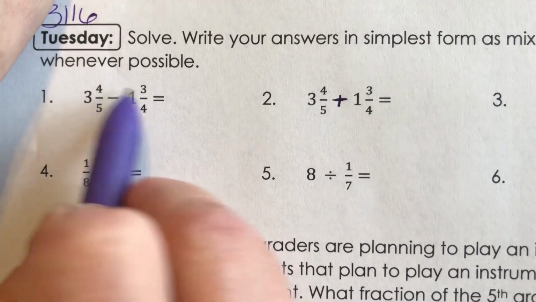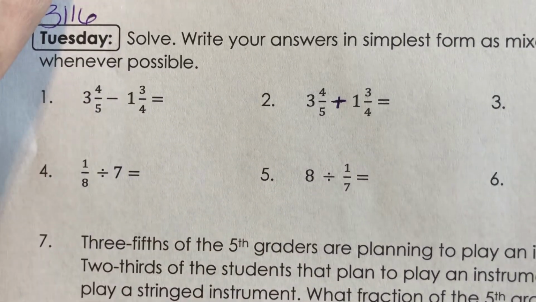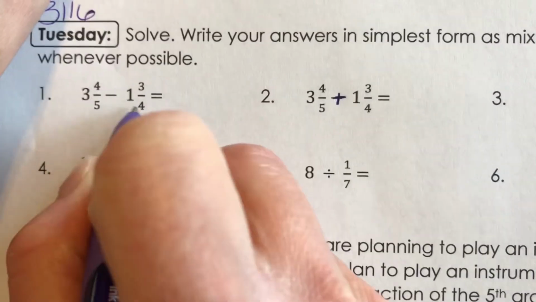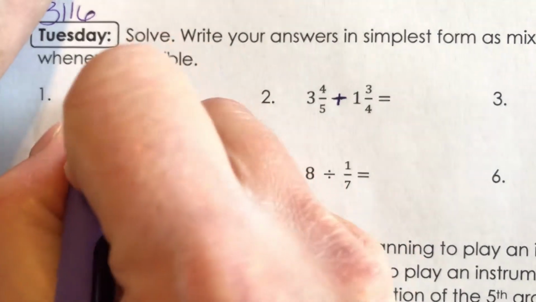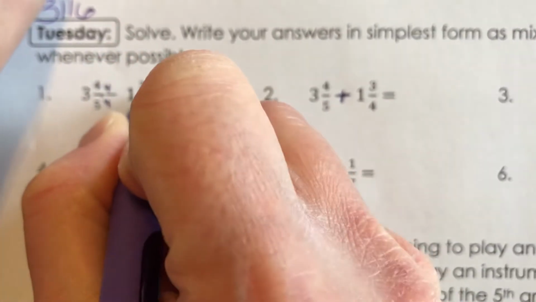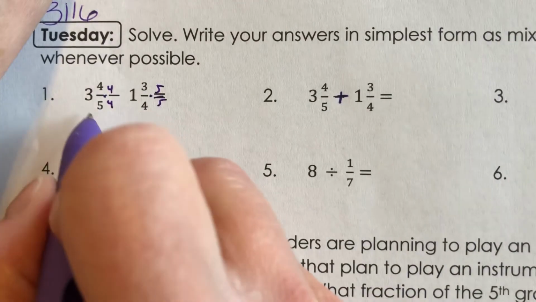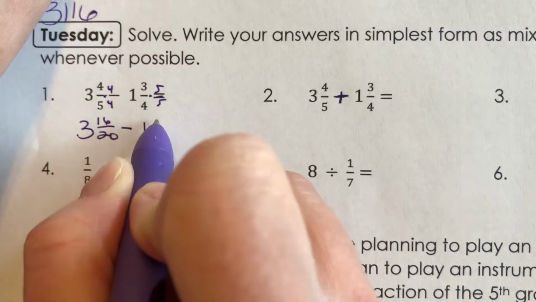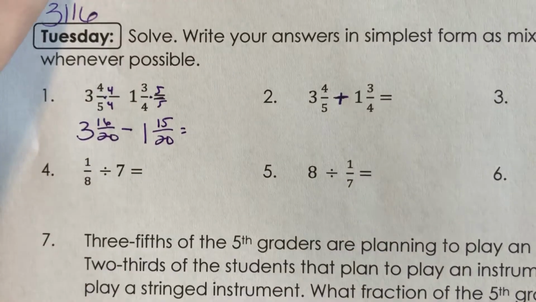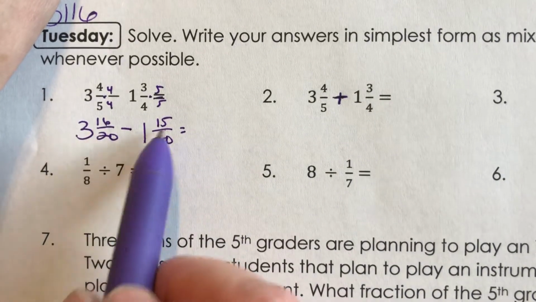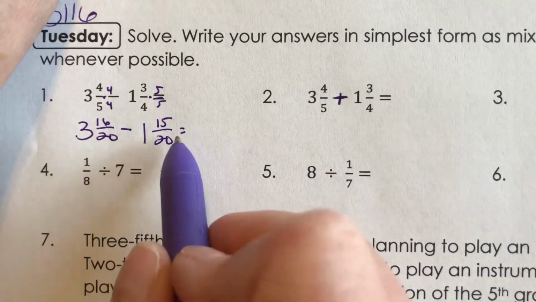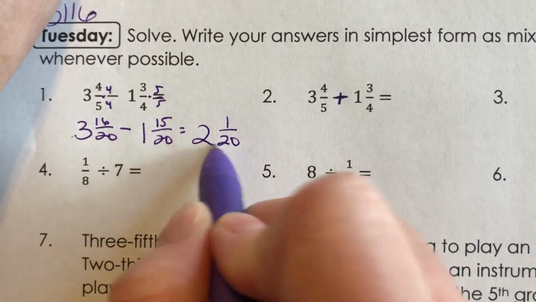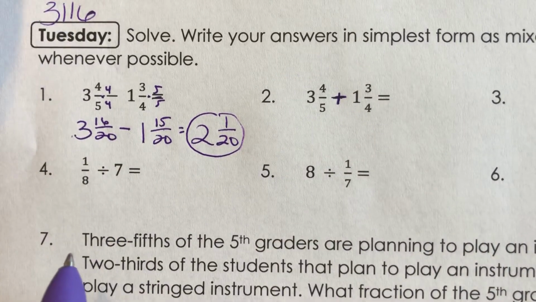Okay, anywho, the first one, I have two fractions I want to subtract, and remember when you're subtracting, you need to have the same denominator. So when I look at 4 and 5, I can't multiply 4 by something to get 5. So I'm going to multiply each fraction by the opposite denominator over itself. So my new problem would be 3 and 16/20 minus 1 and 15/20. And I like when that happens because we can do 16 minus 15, right? So 16/20 minus 15/20 would give us 1/20, and 3 minus 1 is 2. So 2 and 1/20 is what you should have.